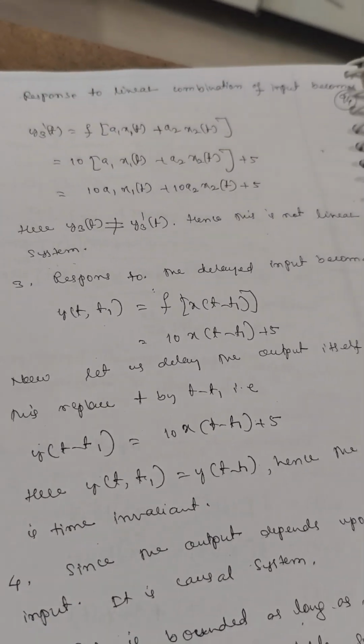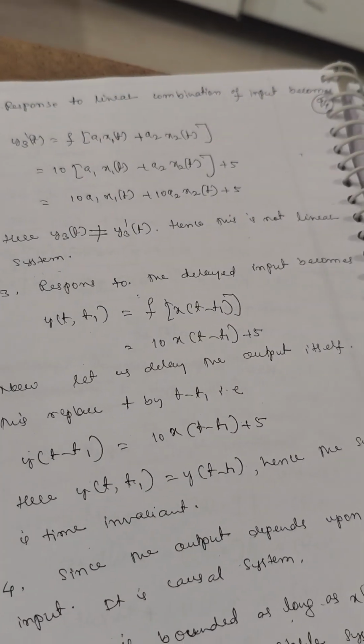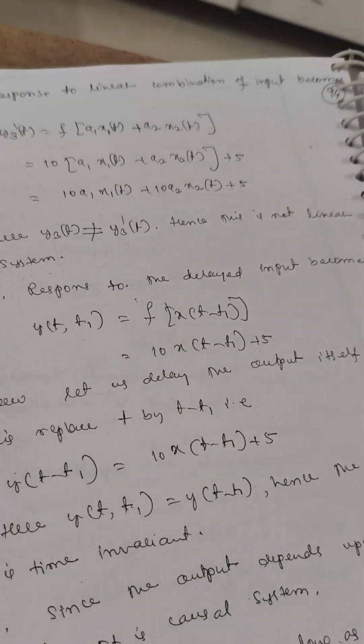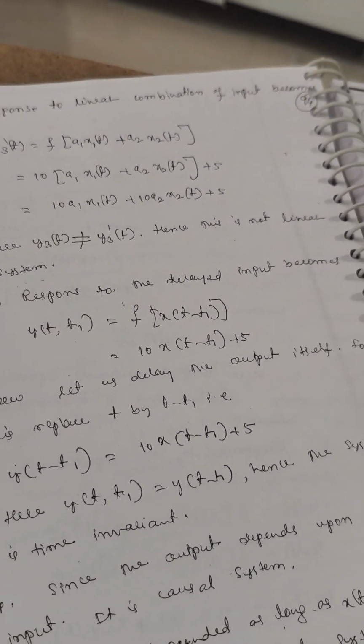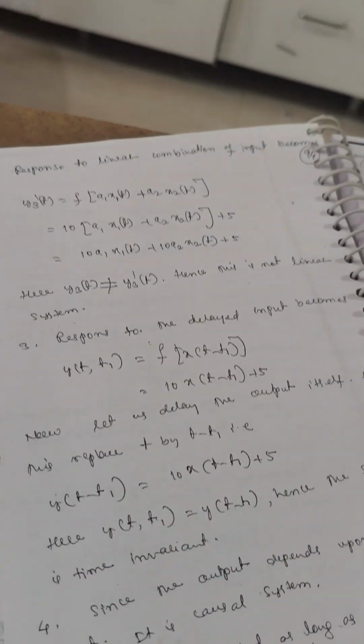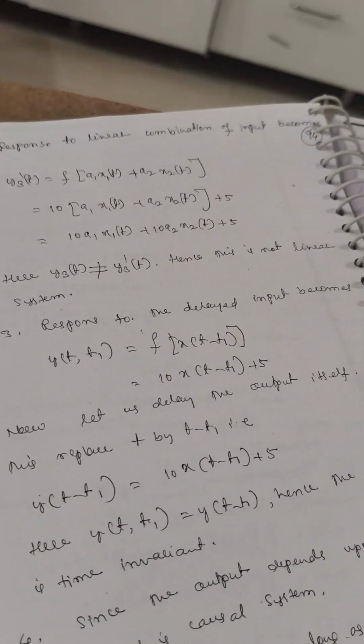Those also I have solved in the notes. Therefore I request you to take the xerox or printout of these notes which I have given already in the WhatsApp group. I have messaged about this information.